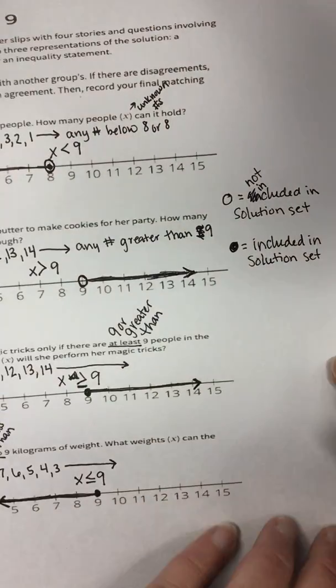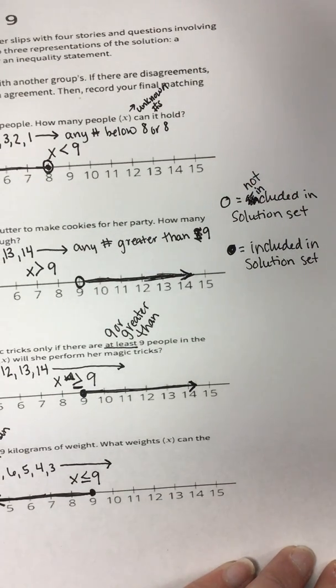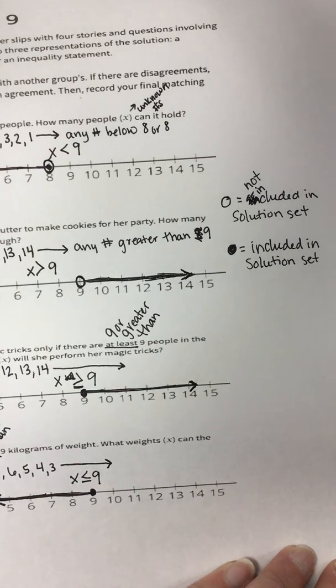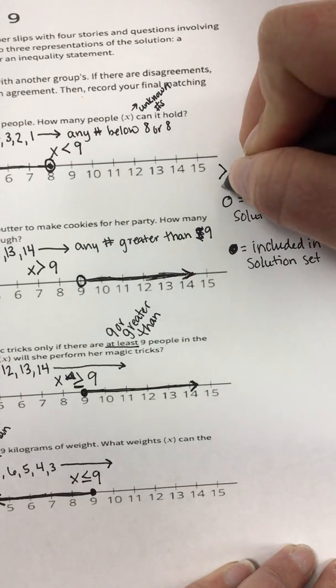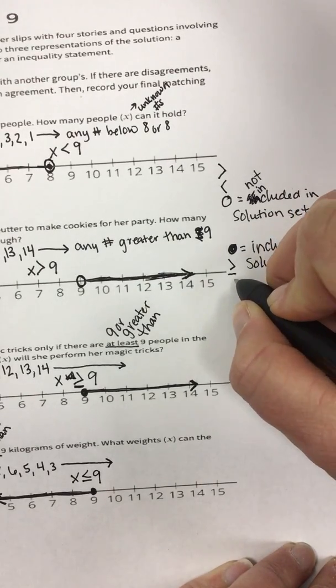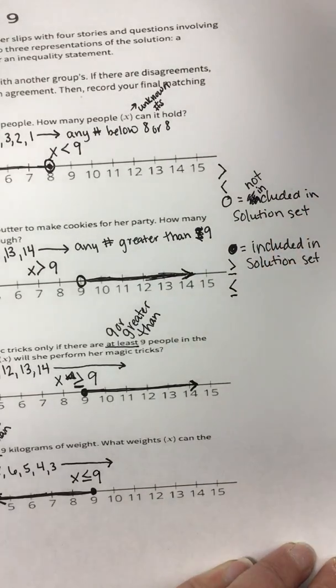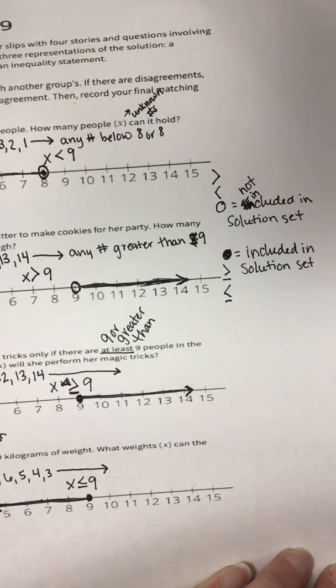Okay, so those things are important, so you do need to make sure that you get those down. The signs that go with not included are greater than and less than, and the signs that go with included are greater than or equal to, or less than or equal to. Give you a minute or two to get that done.